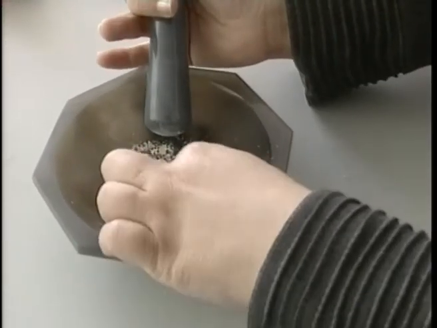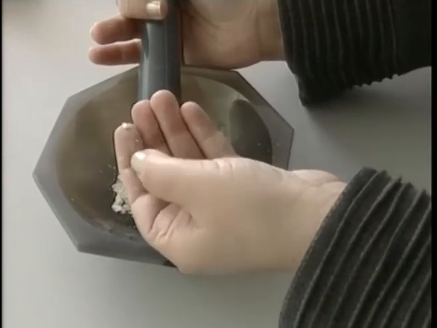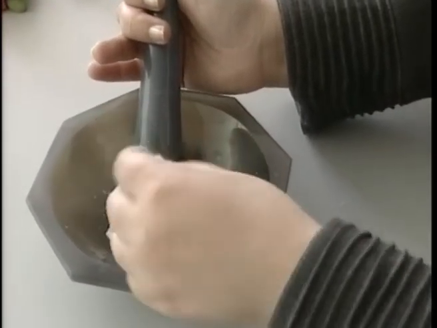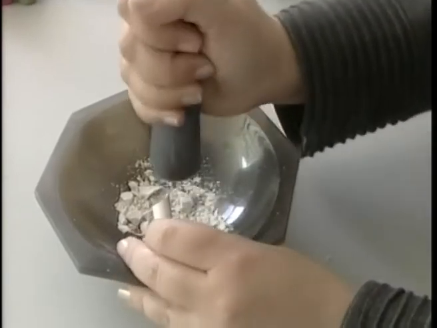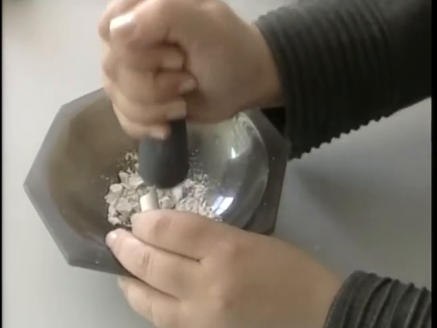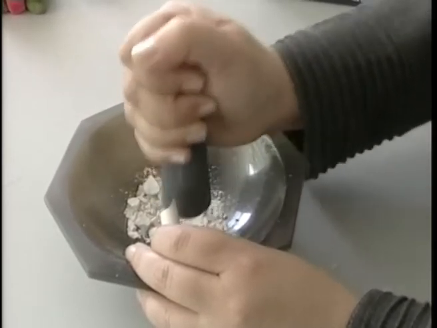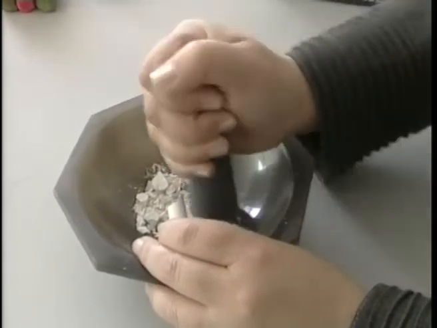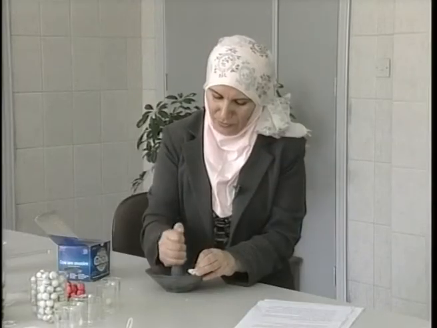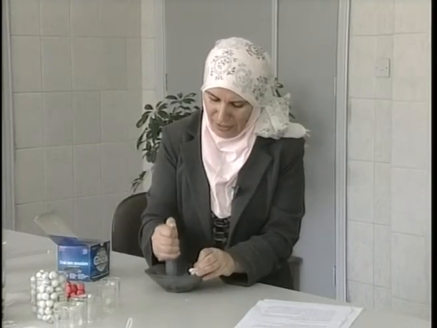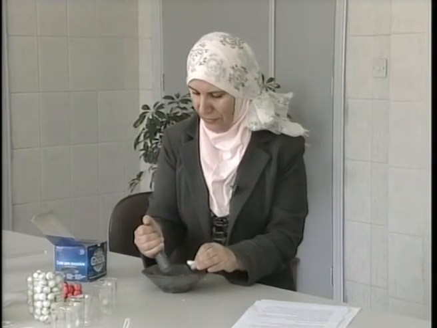As you see, the sizes are much smaller. Some are still bigger, but the others are so small. The more I crush the calcium carbonate, that is, the chalk, the smaller the particles are. Now it has become smaller.